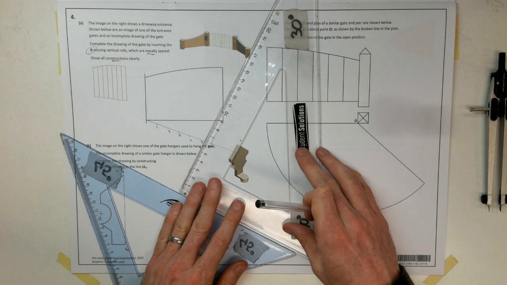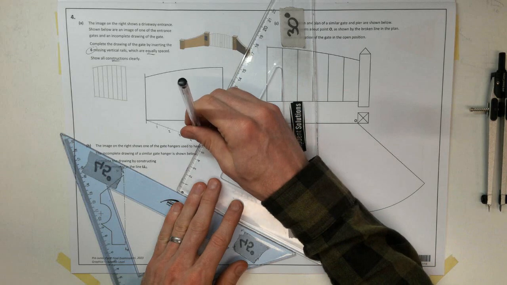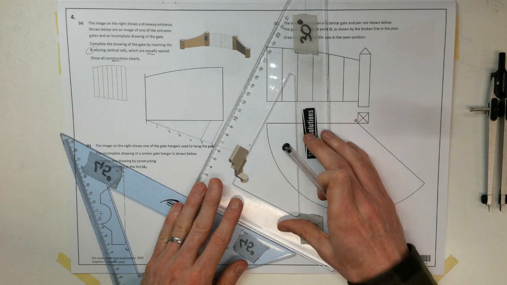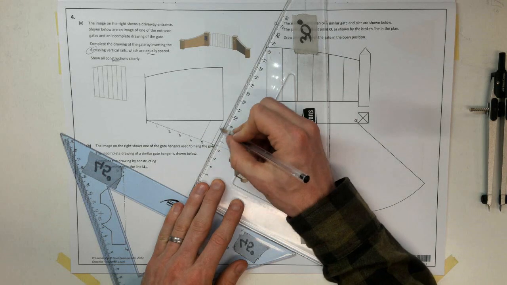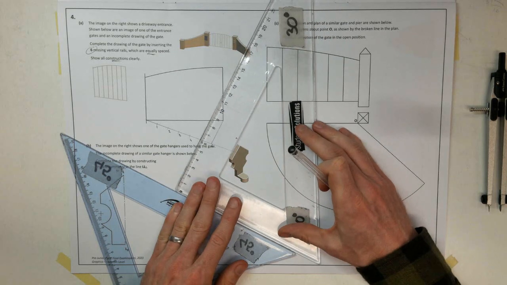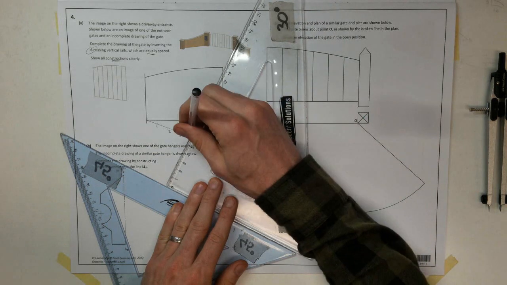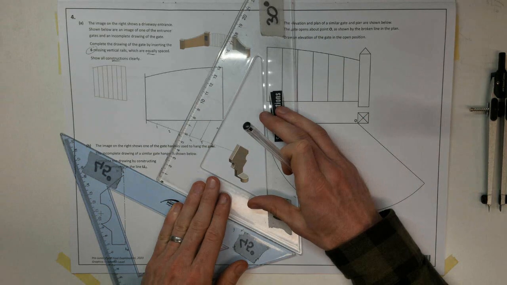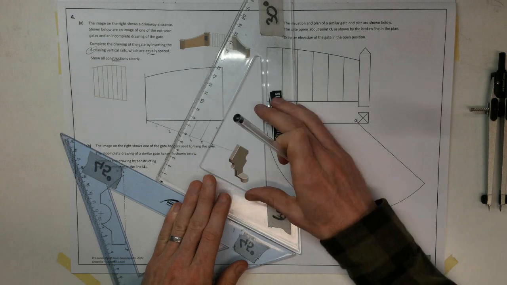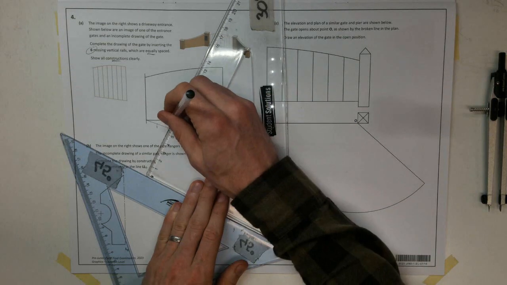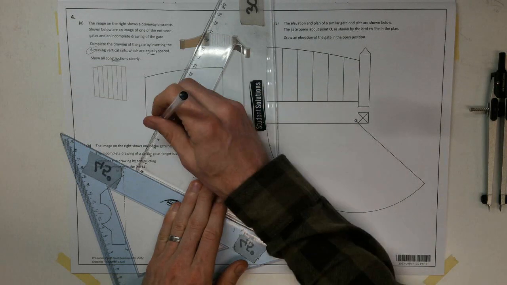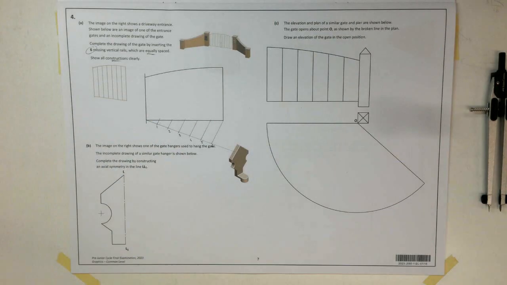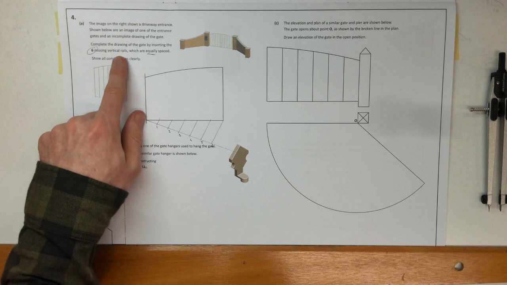We're going to go back then and use that angle. So this is why it's important. I'm going to do parallel lines to this on each one of these. So they are all equal distances now. And I need to show my vertical rails.